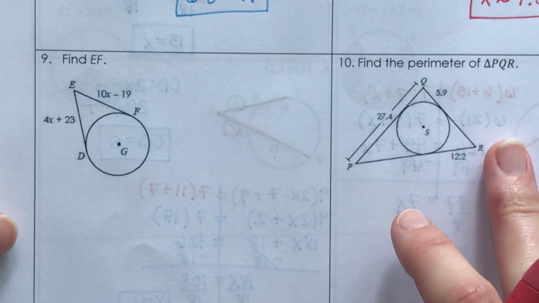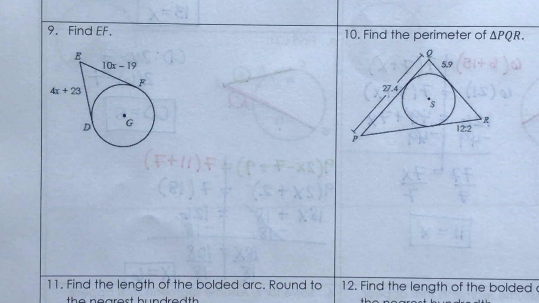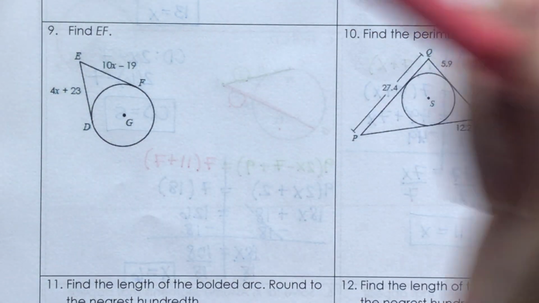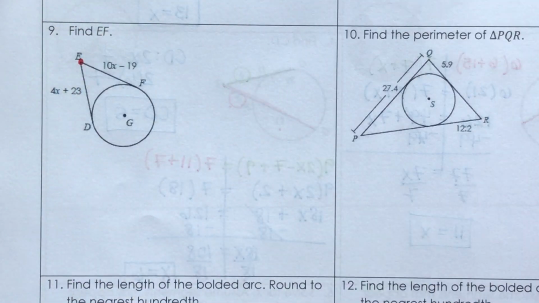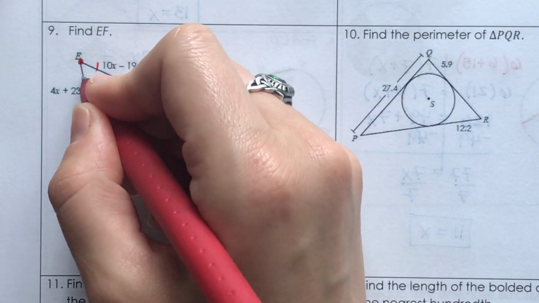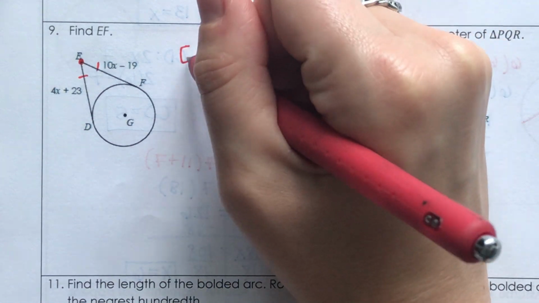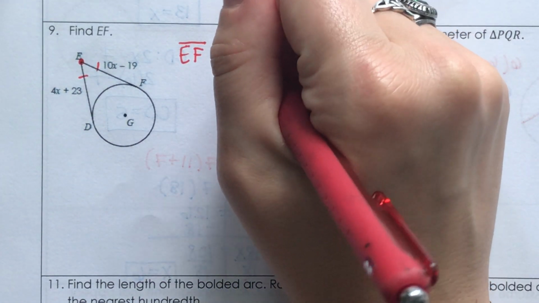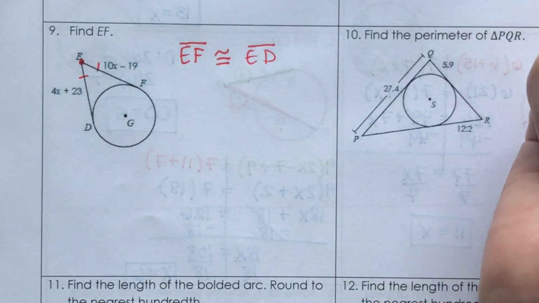Okay. Number 9. Find the length of EF. Okay. Now, when I have two tangent lines that share the same point on the outside of the circle, that means the two segments that attach to that point are congruent. So EF is congruent to ED. Those two are exactly the same.